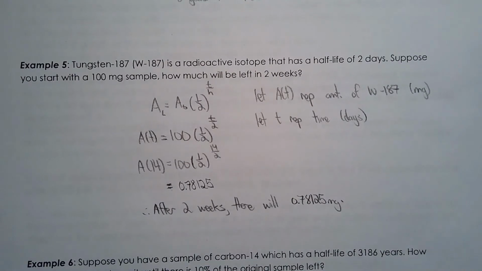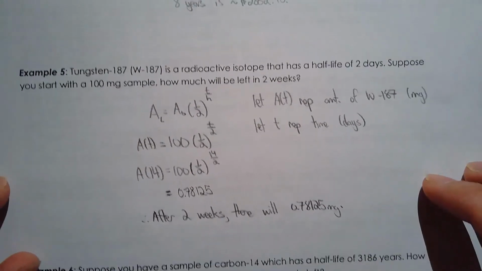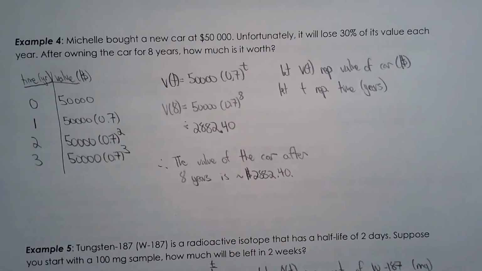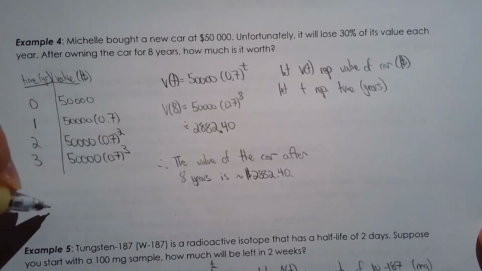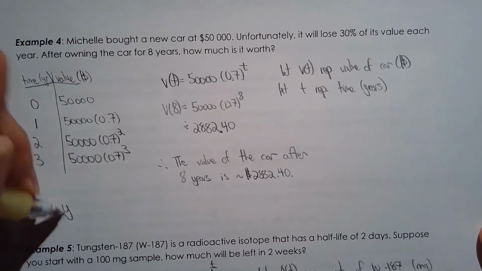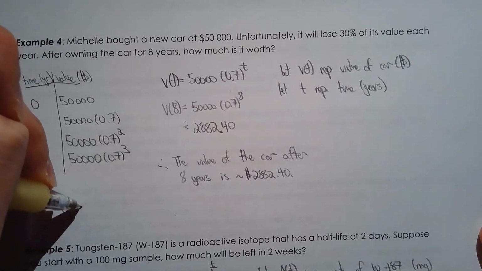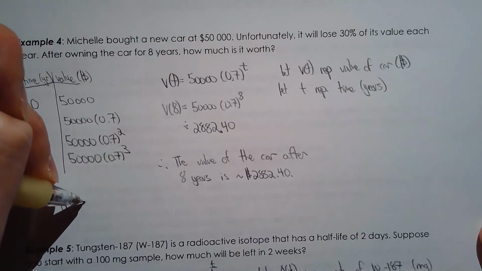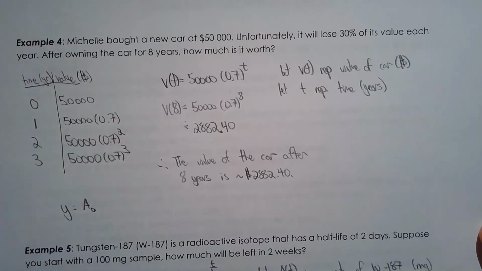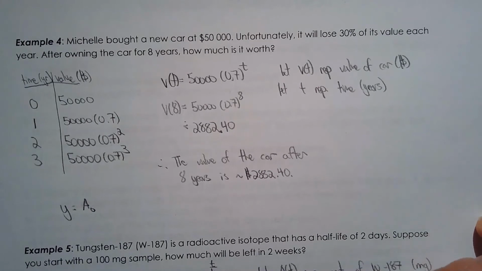And I forgot to mention for the previous example, when you have your exponential decay functions, when you model it, usually it's your dependent variable, and then you have your original amount. I don't know what you're working with, whether it's money or value of a car, original population, whatever.